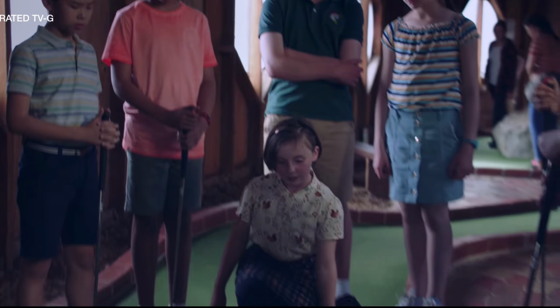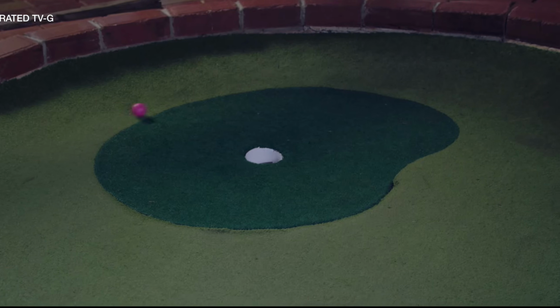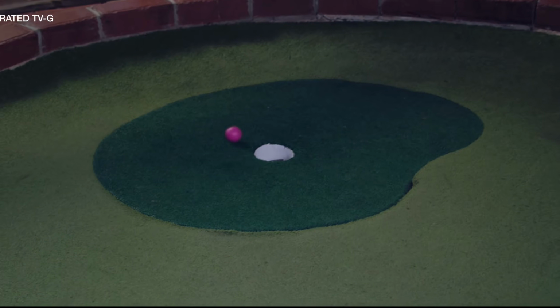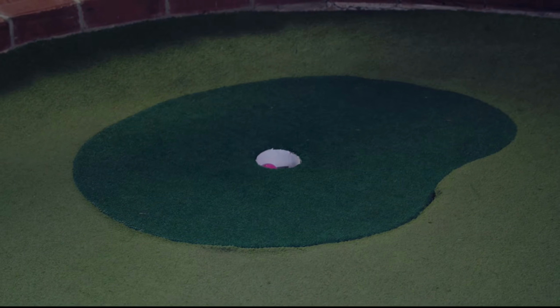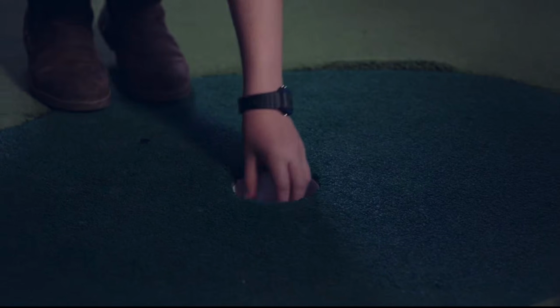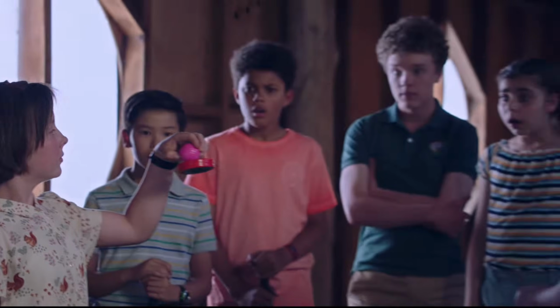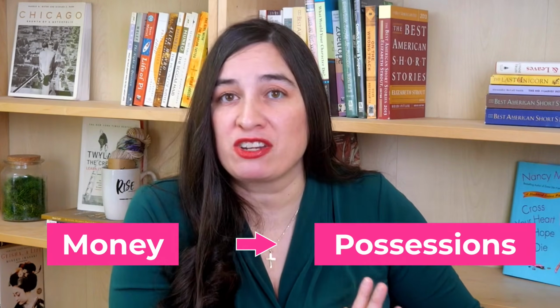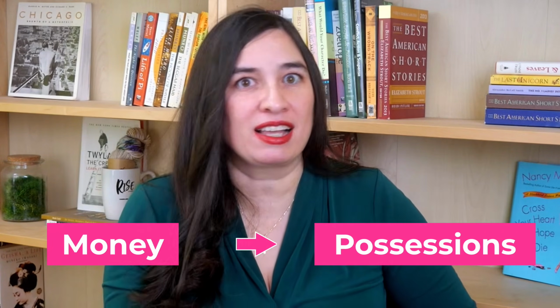Well, when it comes to mystery, the crime certainly can be motivated by cold, hard cash, like in the case of the miraculous mini golfer, where a girl uses a magnetic ball to cheat at golf and win a cash prize. But it's far more likely for it to be motivated by possessions, a game, a bike, a class project.